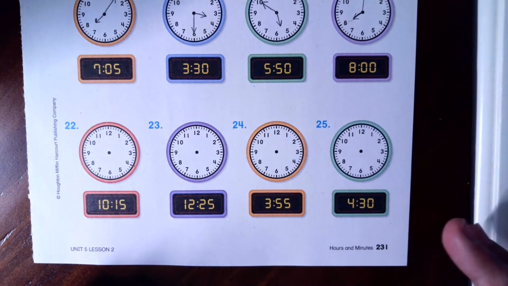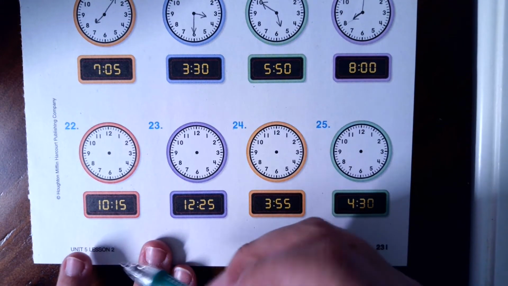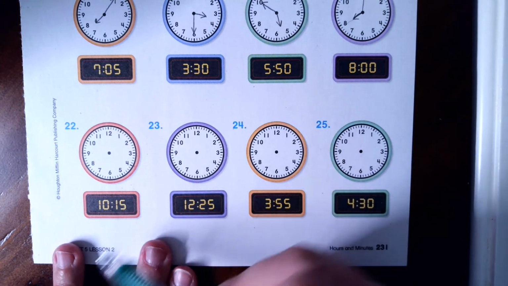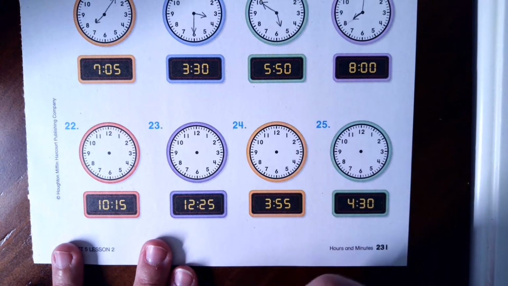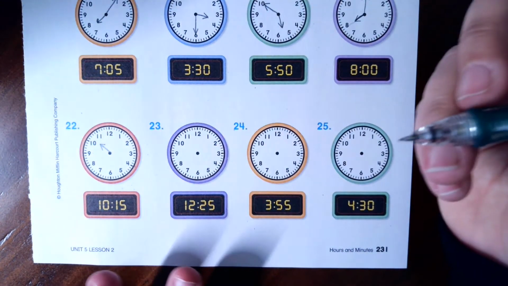All right, last row. If you want to give it a shot on your own, please do. I encourage you to at least try. And if you get stuck, then press play on the video and I can help you. So let's focus on the hours. So we have 10:15. So it already passed 10 o'clock. It's going towards 11 o'clock. So it's going to be between the 10 and the 11, short hour hand.